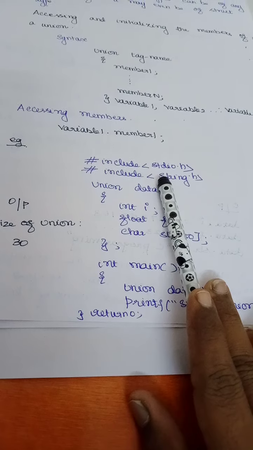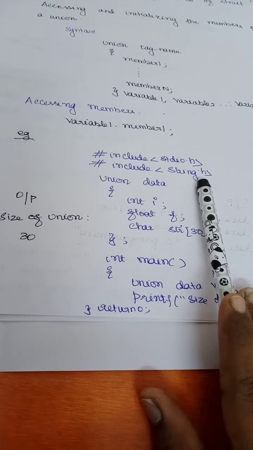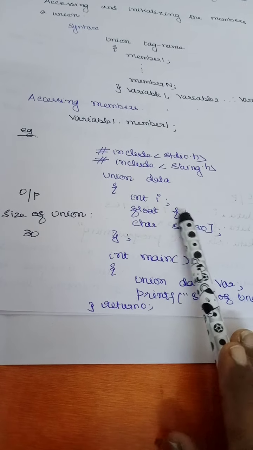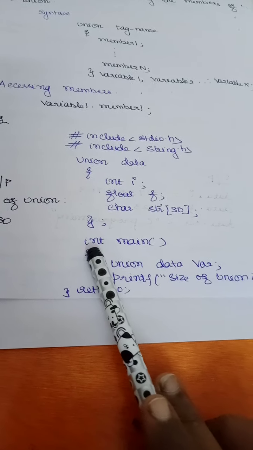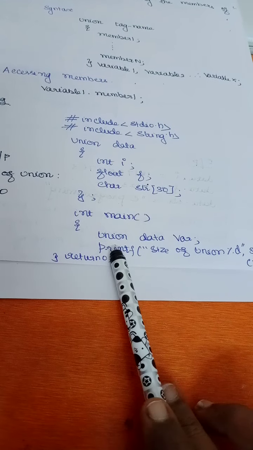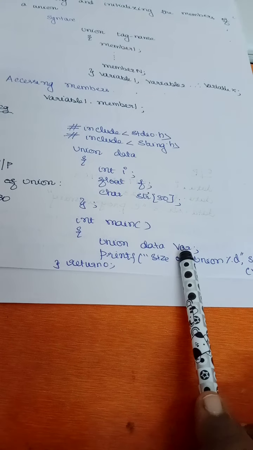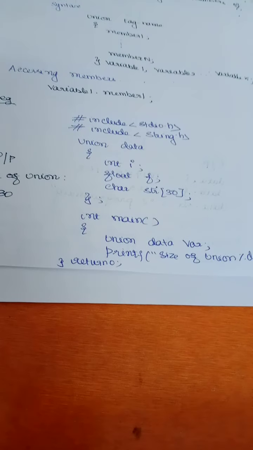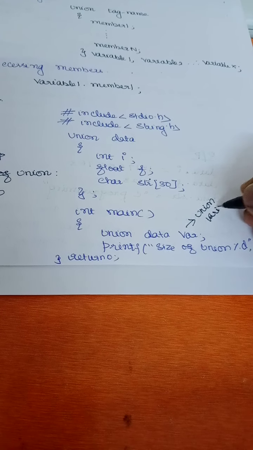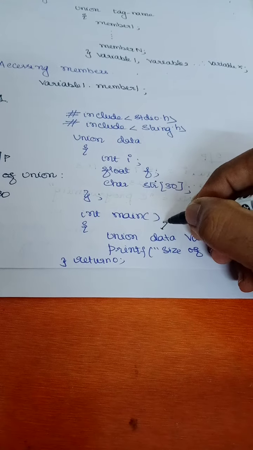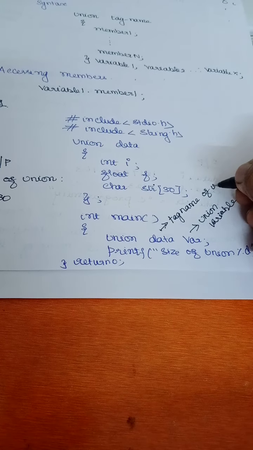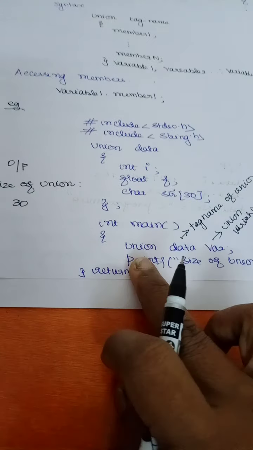#include <stdio.h>, #include <string.h>. Here I have declared a union data where I have int i, float f and a character array. Now I have a main function. In the main function I have declared a variable for my union, data var. So var is going to be my union variable. Data is going to be the tag name of the union, and union is a keyword, right?